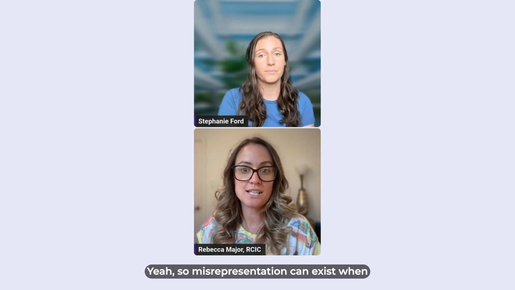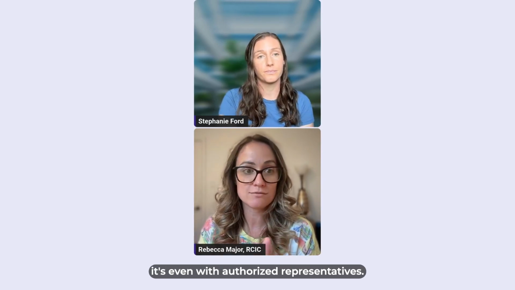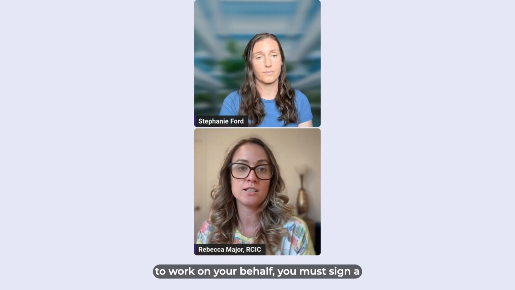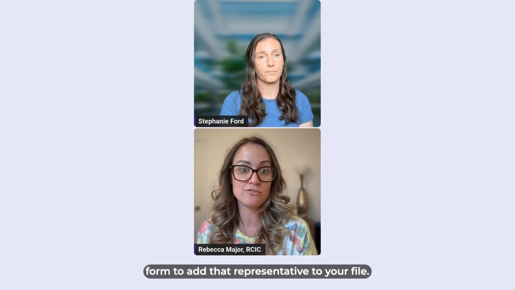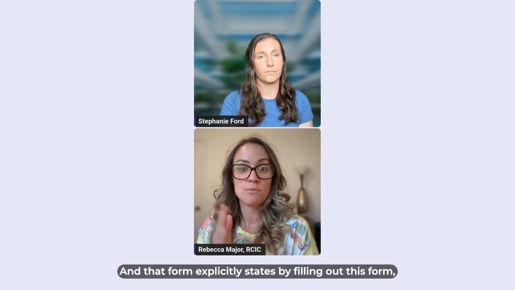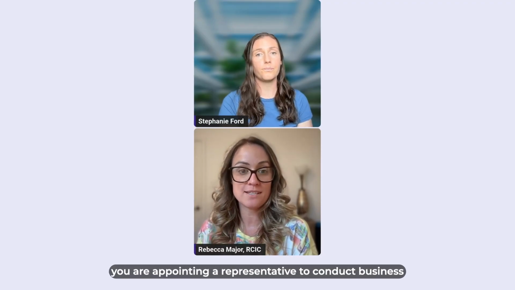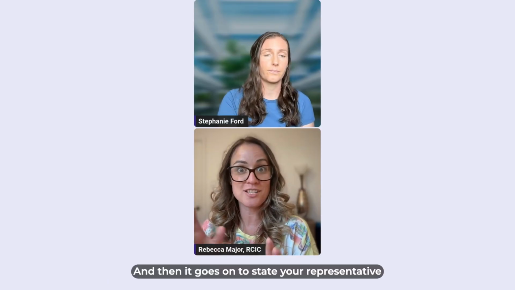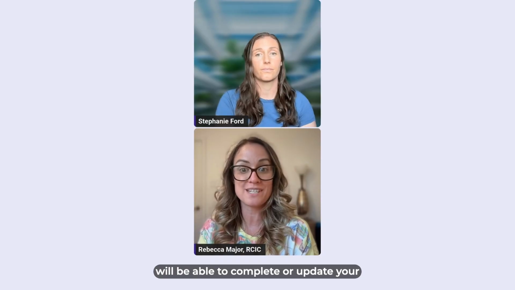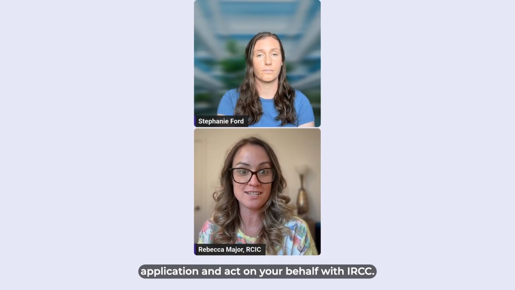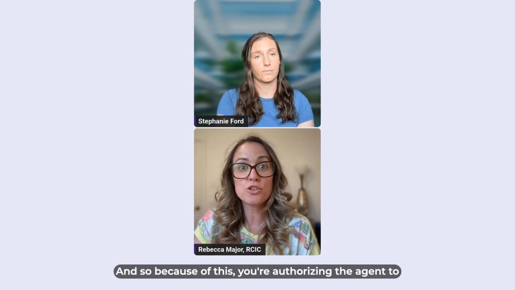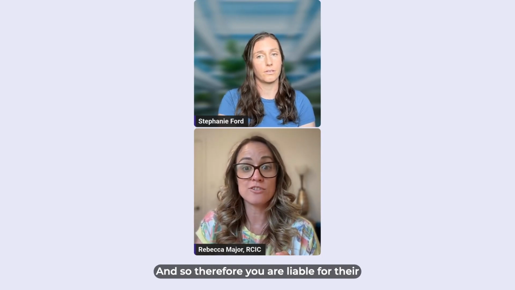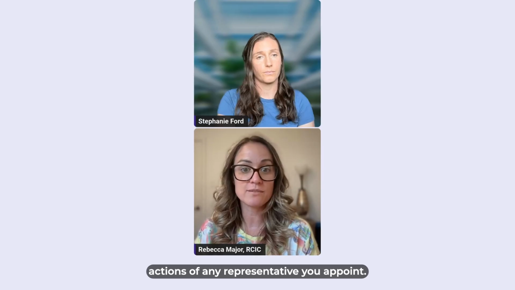Yeah, so misrepresentation can exist even with authorized representatives. When you appoint a representative to work on your behalf, you must sign a form to add that representative to your file. And that form explicitly states, by filling out this form, you are appointing a representative to conduct business on your behalf throughout the application process. It goes on to state your representative will be able to complete or update your application and act on your behalf with IRCC. Because of this, you're authorizing the agent to act on your behalf in whatever manner they see fit, and therefore you're liable for the actions of any representative you appoint.